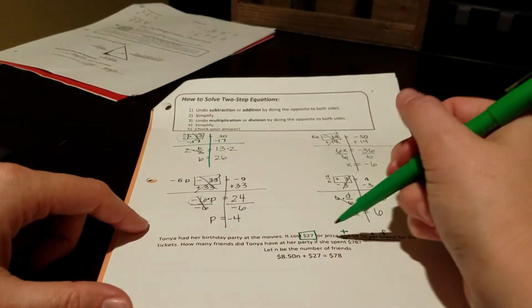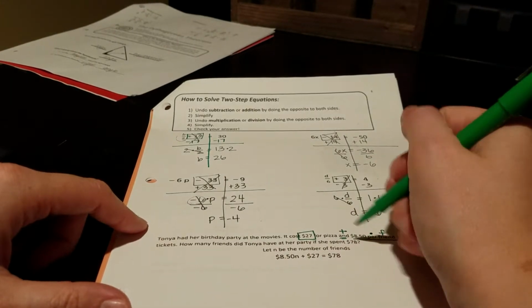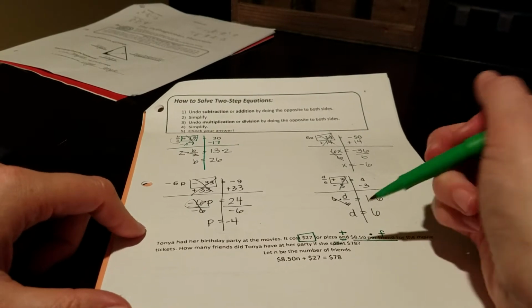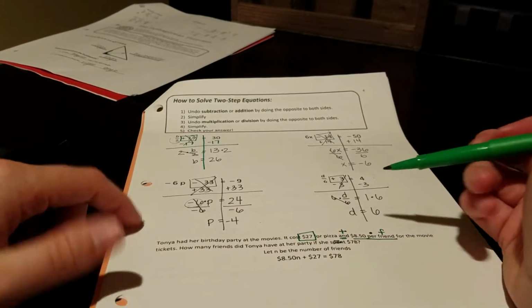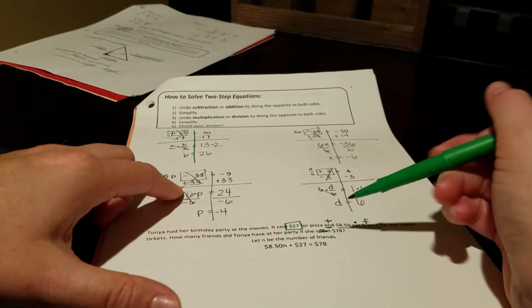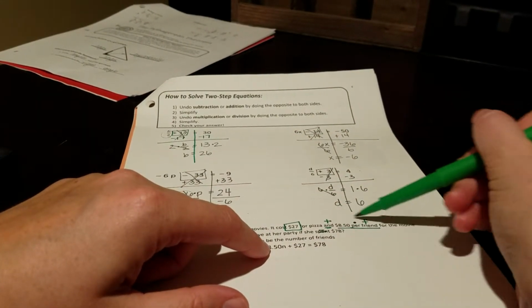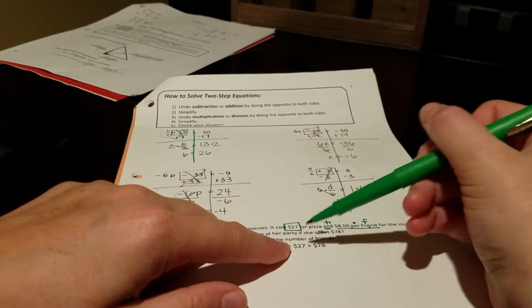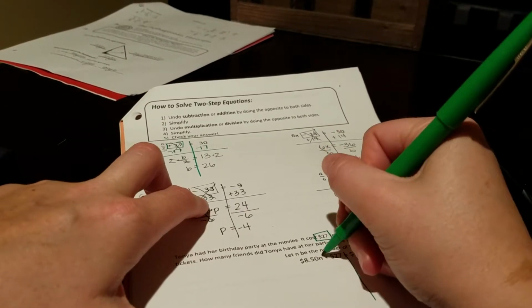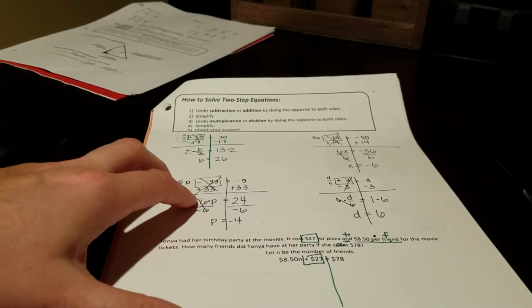It says, how many friends did Tanya have at her party if she spent $78? This means her total equals $78. So it looks like they use N. Again, it doesn't really matter what letter you pick as your variable. But here's our equation, 8.50N, see where we got that from, plus the 27 for the pizza equals her total of $78 she spent. So there's your armadillo.